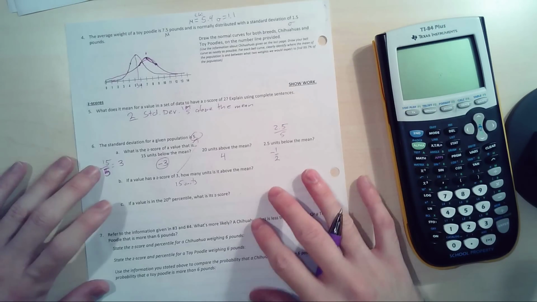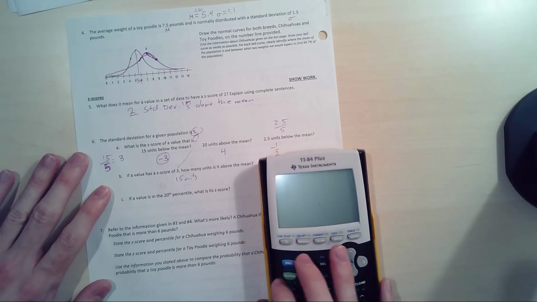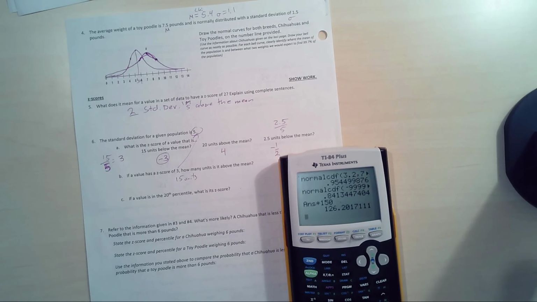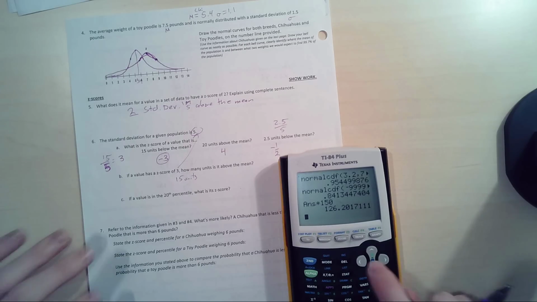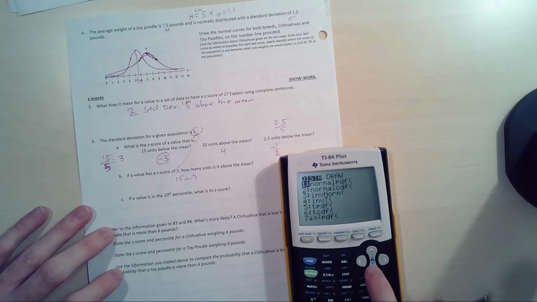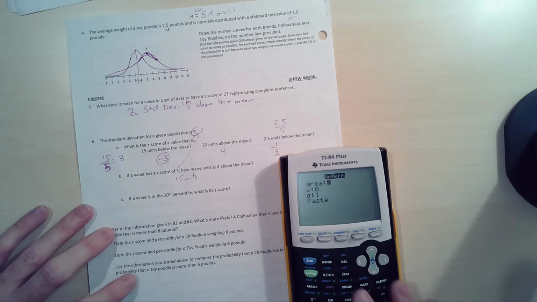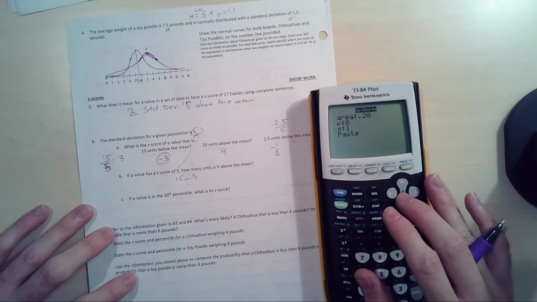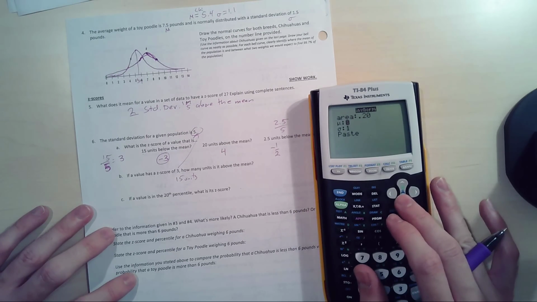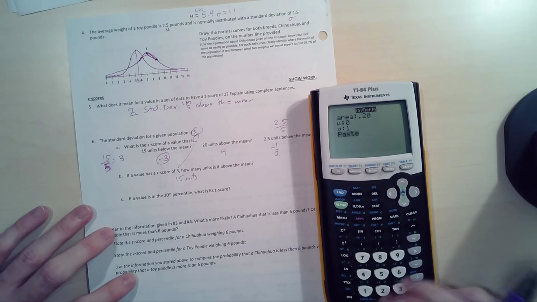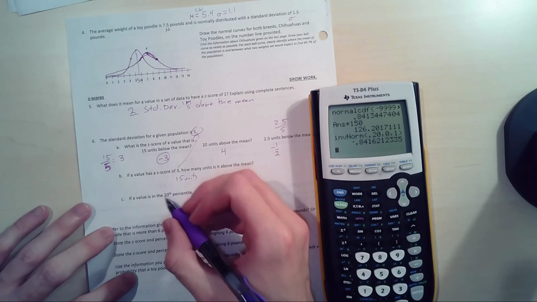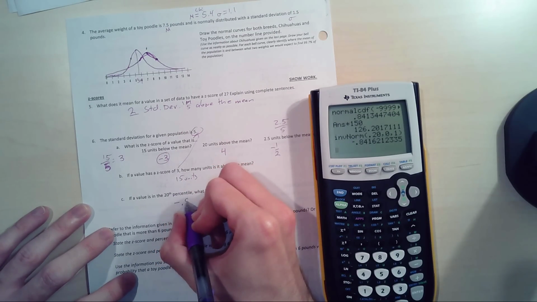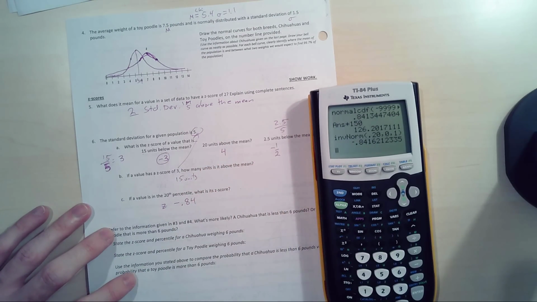That's what we're asking. So to do this in the calculator, it's actually very fast. We use that inverse norm again. If you are given the percent, given the percentile, you're going to use the inverse norm. Second, vars, inverse norm. The area in this question is 0.20 because it is 20%. You could have just done 0.2. You leave your mean and your standard deviation alone. Those are the mean and standard deviations for a z-score. And sure enough, I said negative 0.75. I was close. Negative 0.84 is the actual correct answer here.